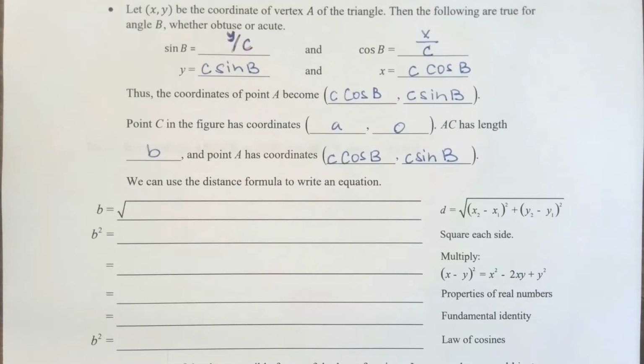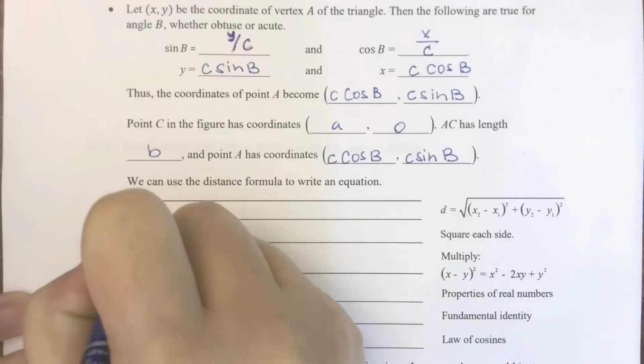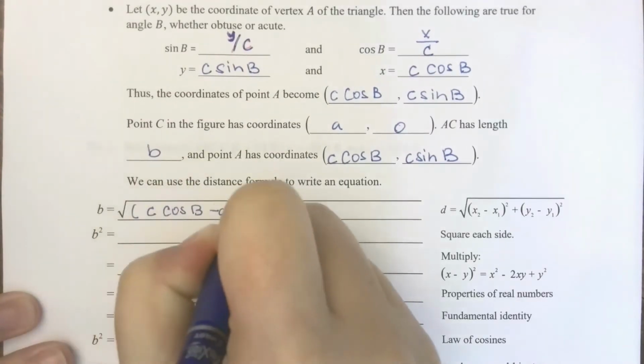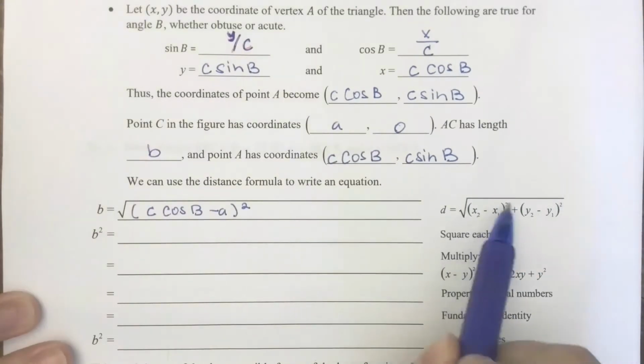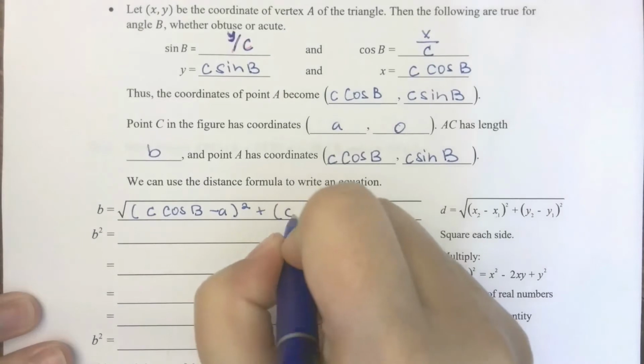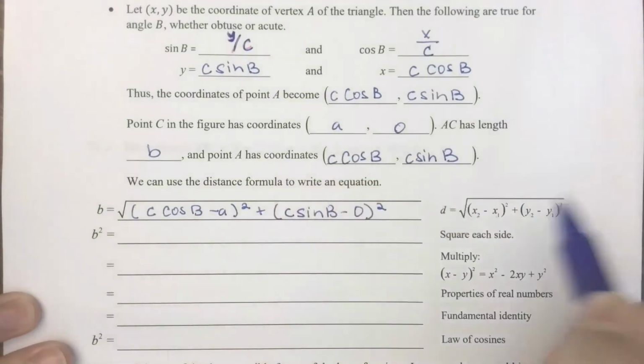First we have b is equal to the square root. Both of our x values first: c times cosine B minus a, squared, which is (x2 minus x1) squared, plus y2, which is c sine B minus 0, squared.